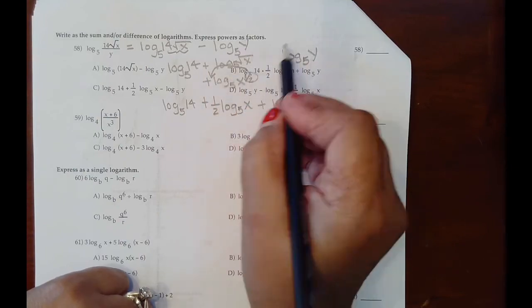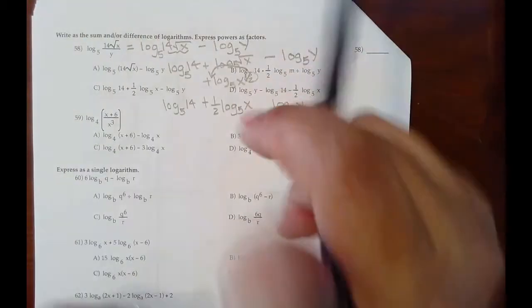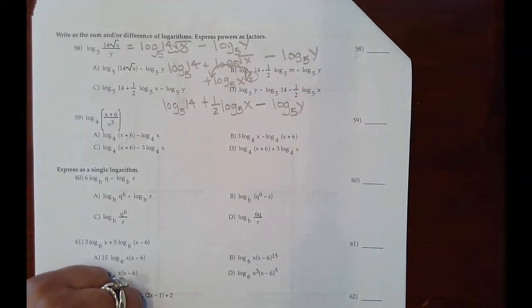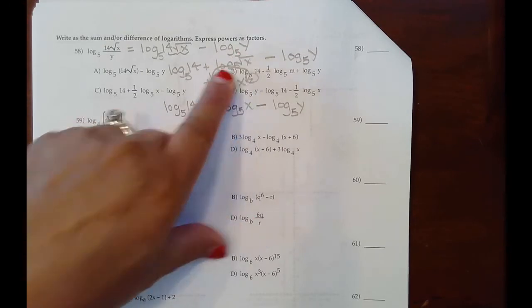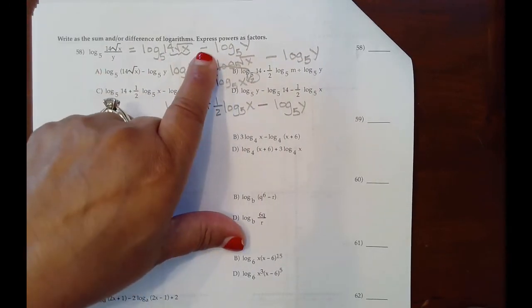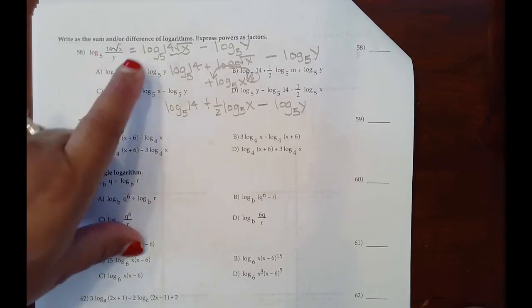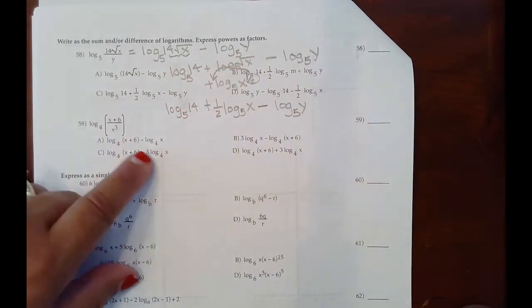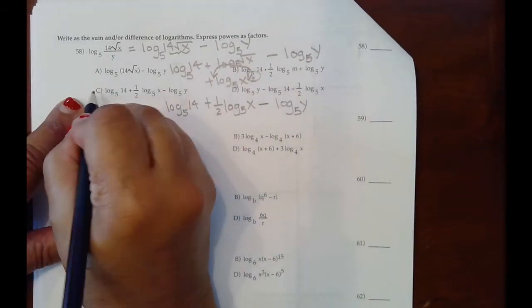So the log of y term had a minus in it. Let me fix that. That was because this was the denominator, and that's the one that gets the minus in front of it. So when you're deconstructing this quotient, it's log of the top minus log of the bottom. So I should have continued carrying that down. So that would make it choice C.